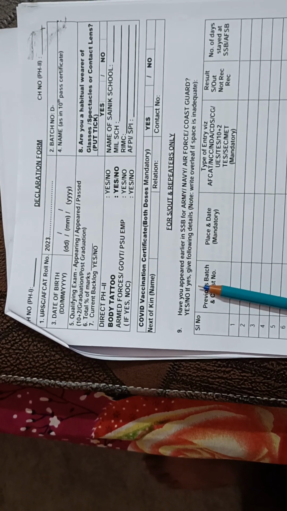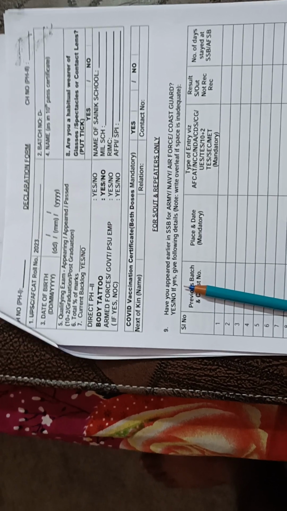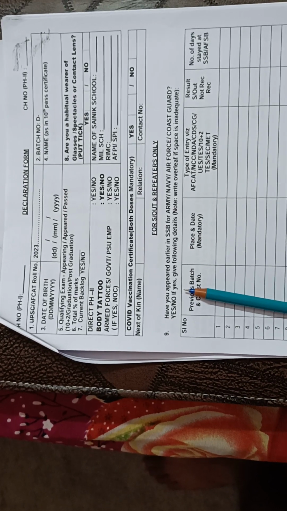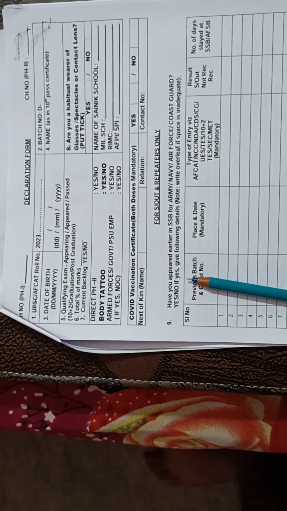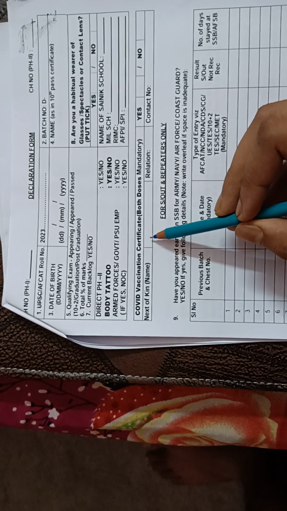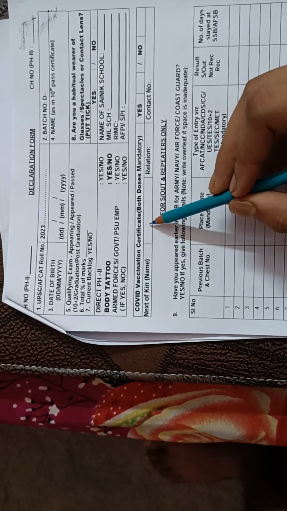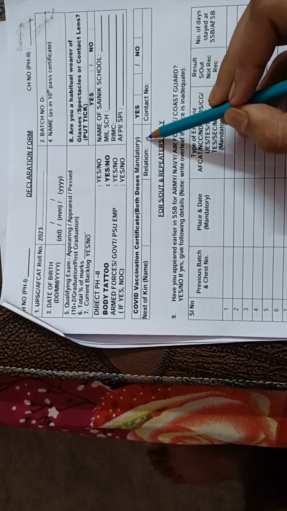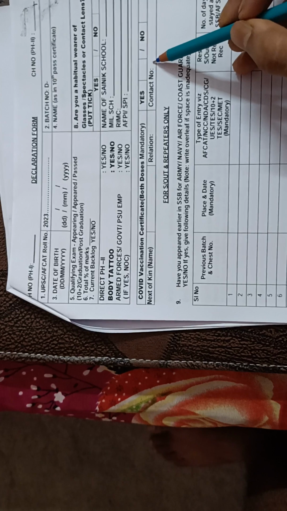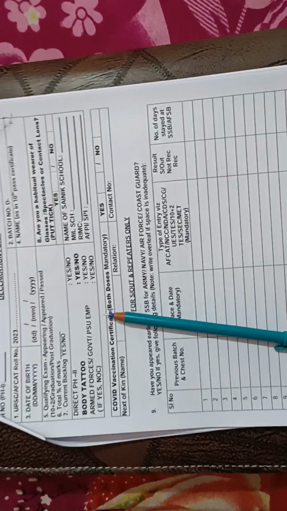So if you have the both doses vaccination certificate and it has been more than 15 days, then you don't need to bring anything. Otherwise you have to do the RT-PCR test. Now moving to the next option, name of the kin. Here you will write your mother's name or father's name, and if you have written your mother's name, then in relation you will write mother, or if you have written your father's name, then you will write father. The contact number will be of your mother or father, whichever name you write, so write accordingly.